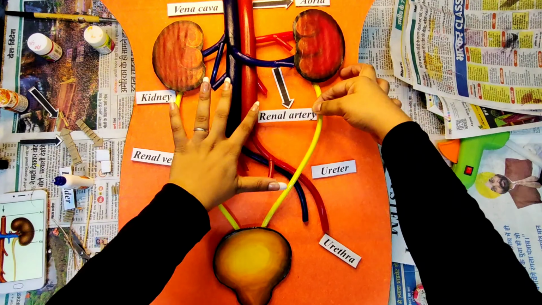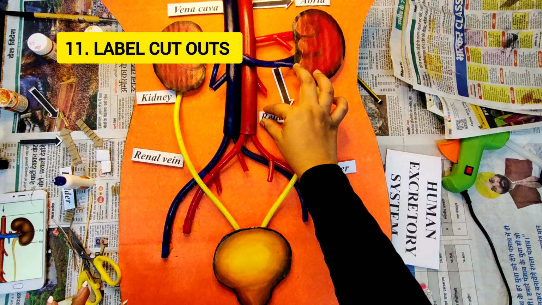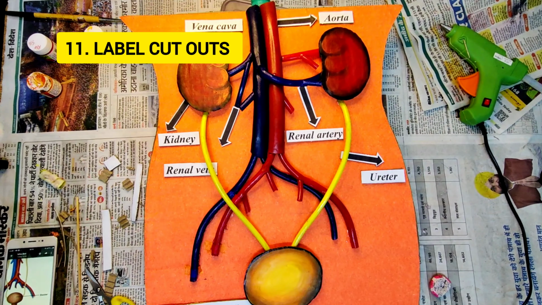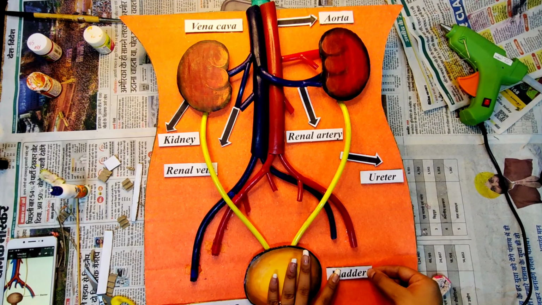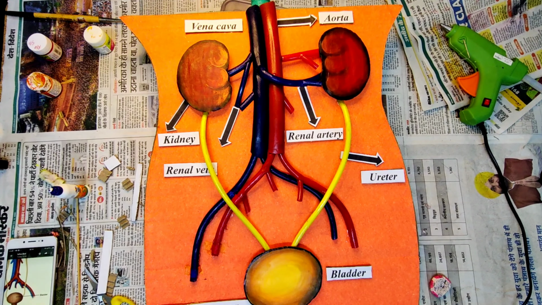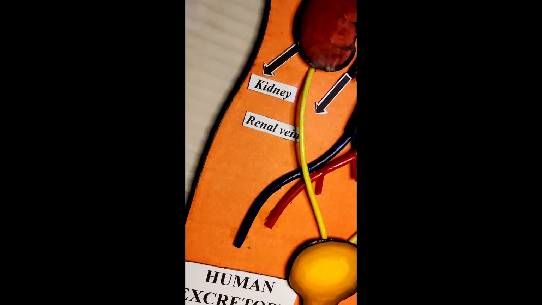Lastly, with the help of Fevicol, paste all the labels and arrows in their proper places. I have used each and every organ's label here. You can see in the video. So here our human excretory system is ready.